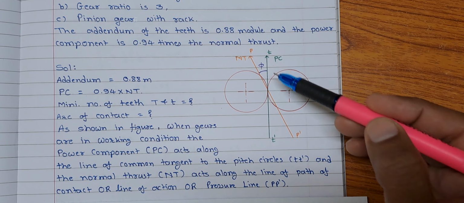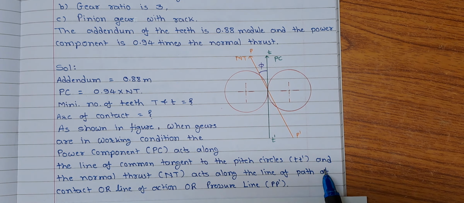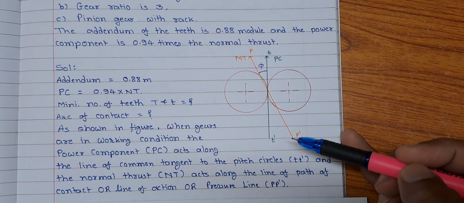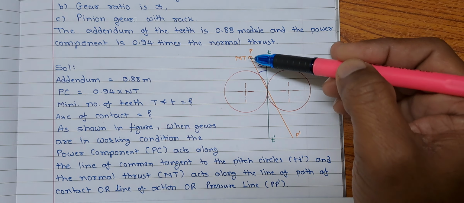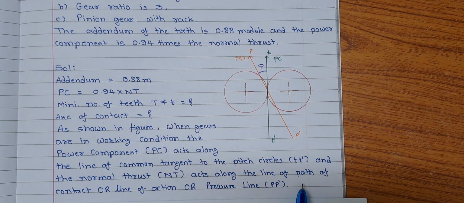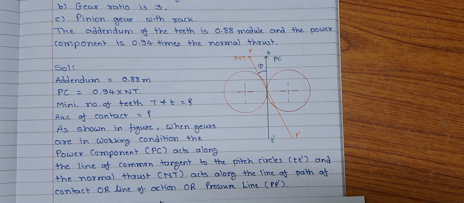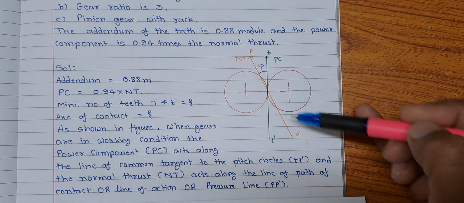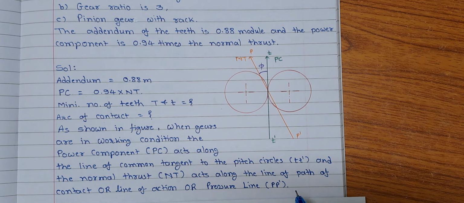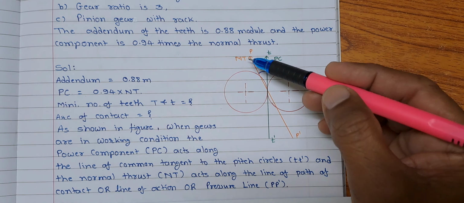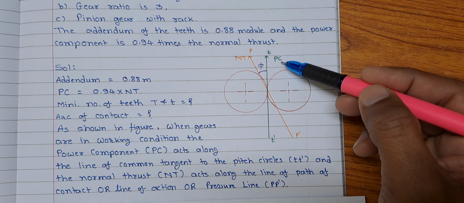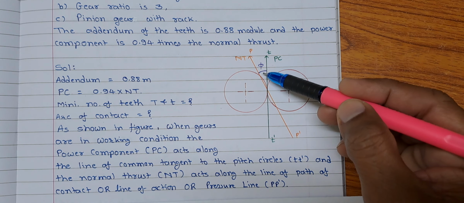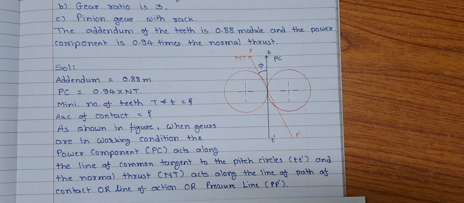It is T dash, and the normal thrust NT acts along the line of path of contact, or we can say line of action, or we can say this pressure line PP dash. So the angle between this normal thrust and power component is equal to pressure angle, that is phi.